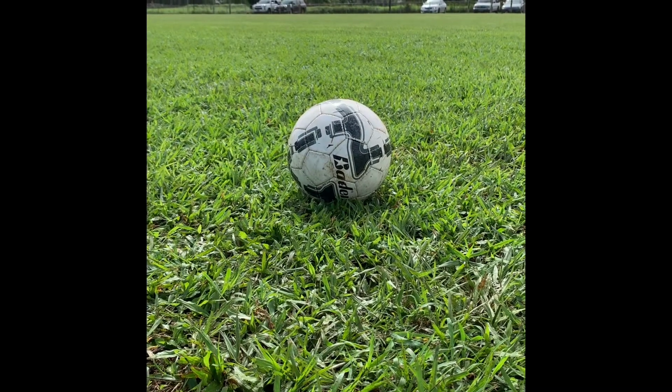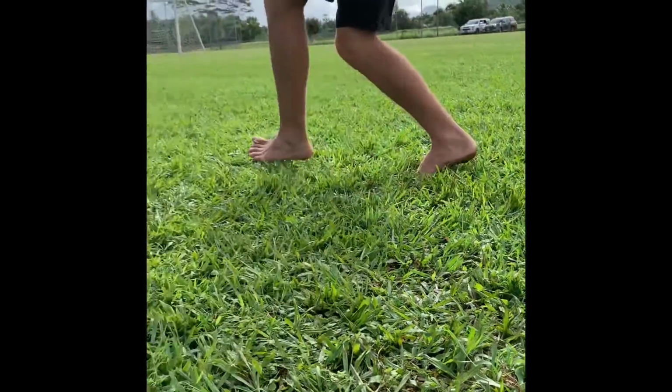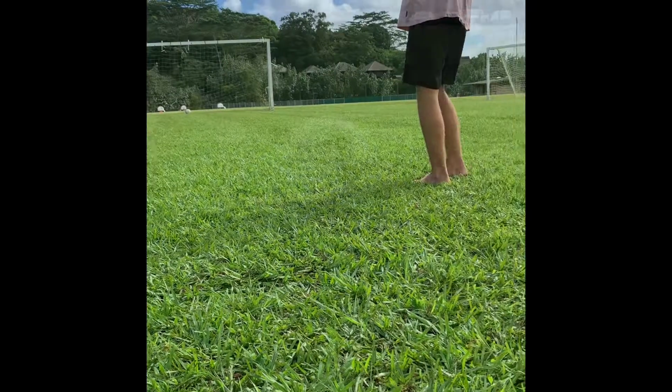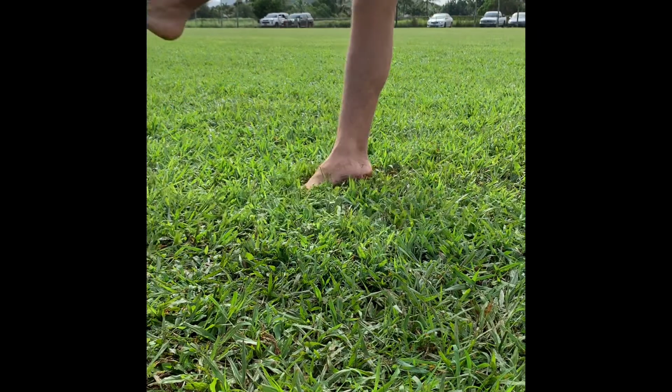Now here we have a soccer ball that is at rest, and according to Newton's first law, it's not going to go anywhere unless it's acted upon by an outside unbalanced force. And in this case, Tyler's foot is the outside unbalanced force.